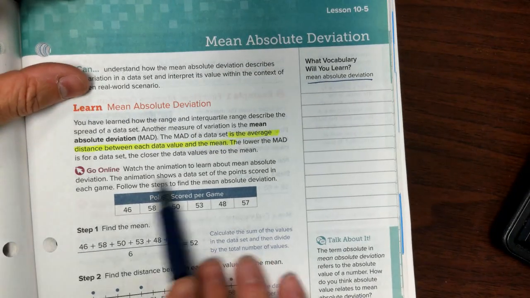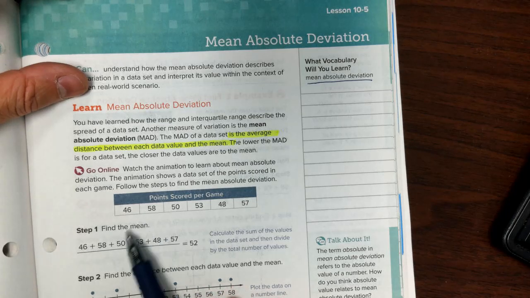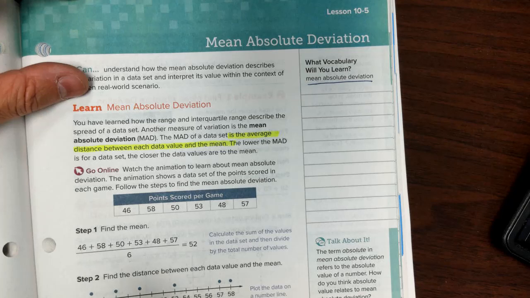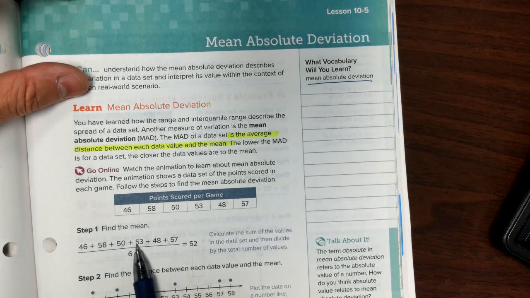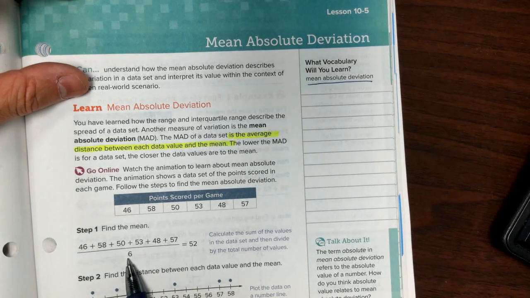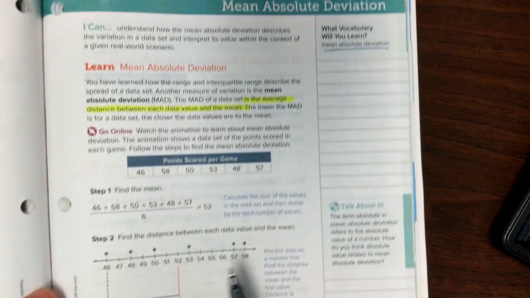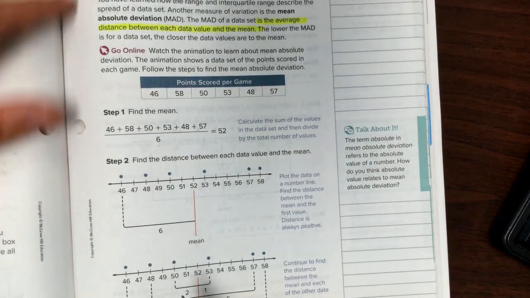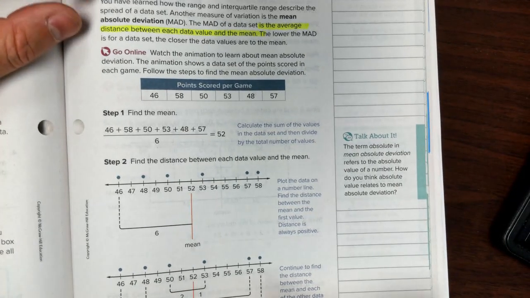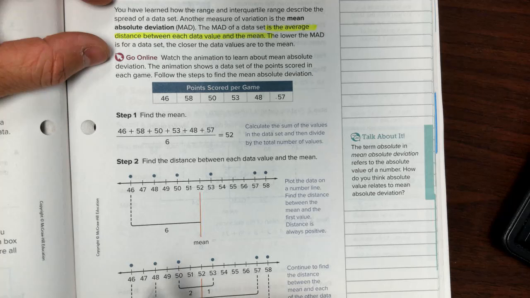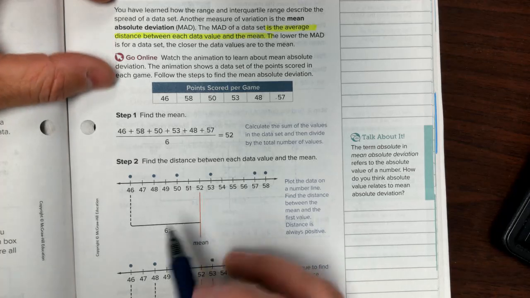So what we do when we're finding the MAD, or the mean absolute deviation, is we first find the mean of a data set. Remember, to find the mean, you add all the numbers together, then you divide by how many numbers there are to get the average. Once you have that average, you're going to find the distance of every data point from that average. Then you're going to find their average on those distances. It's the average of the distance.